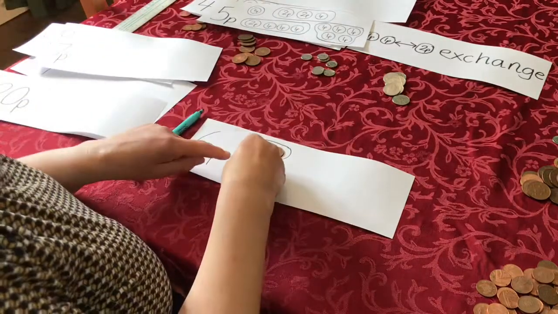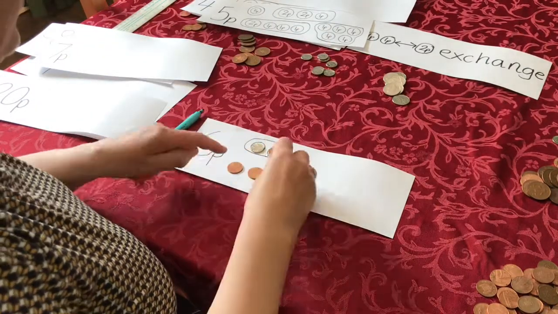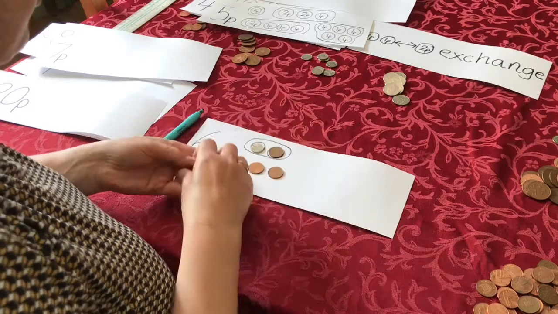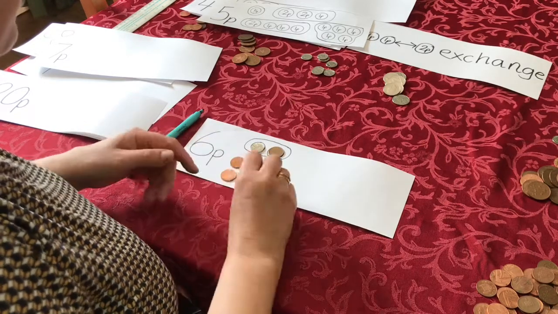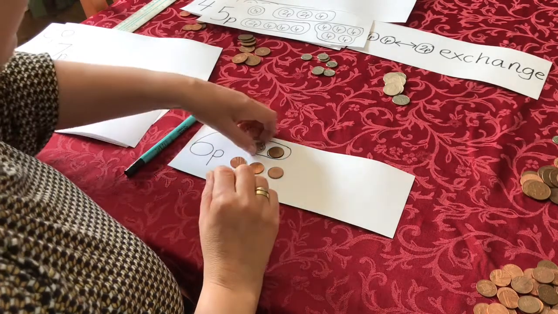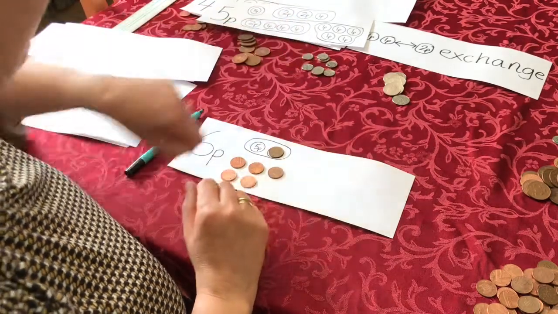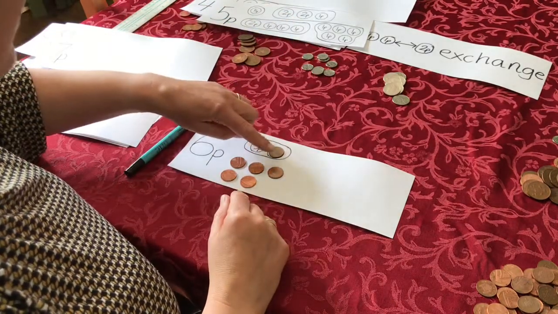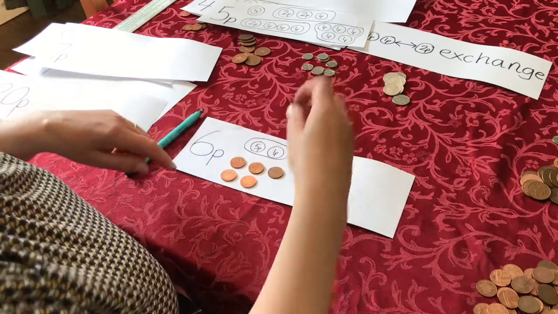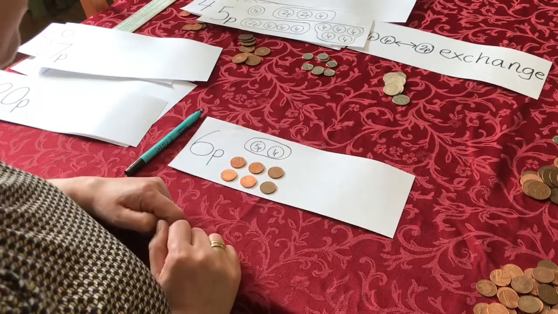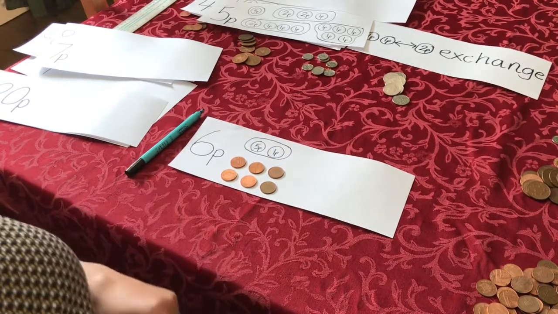Here I go. 1, 2, 3, 4, 5. That's me exchanging it for that 5 pence coin. And then of course I would need another 1 pence to make it up to 6. So that's another way that I can make 6 pence.